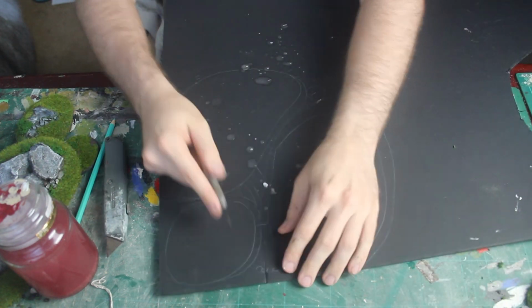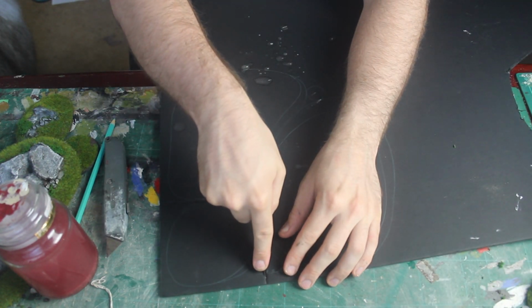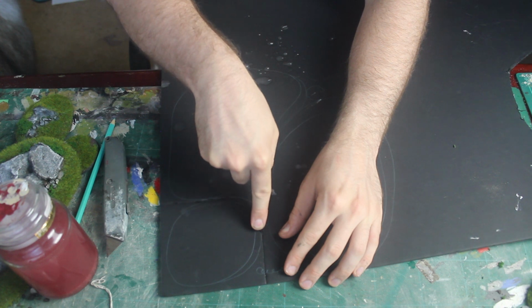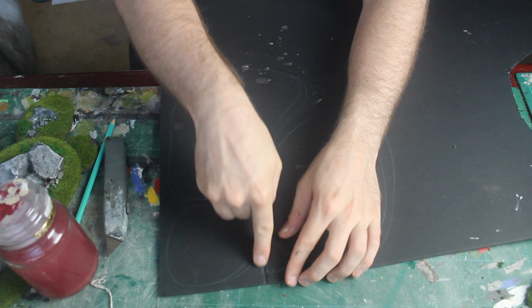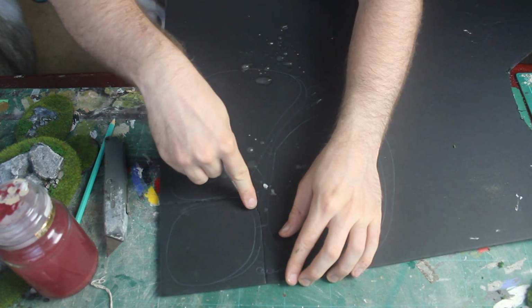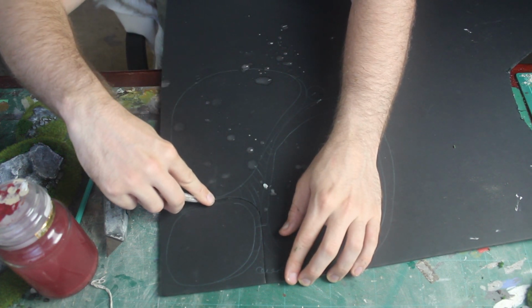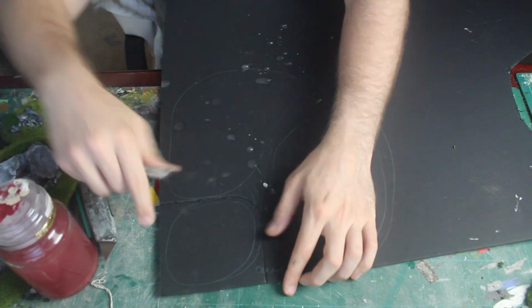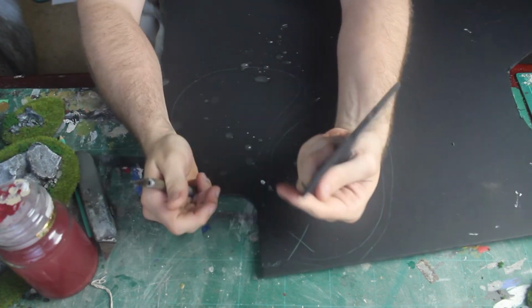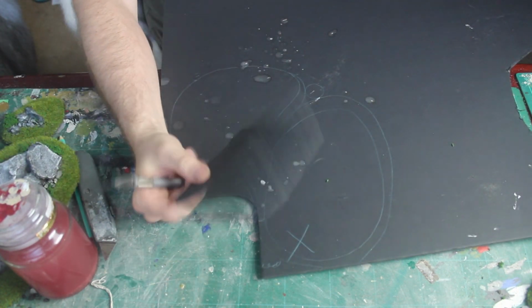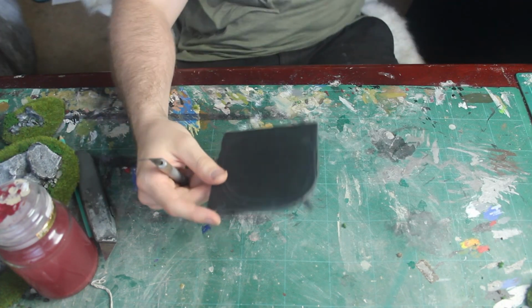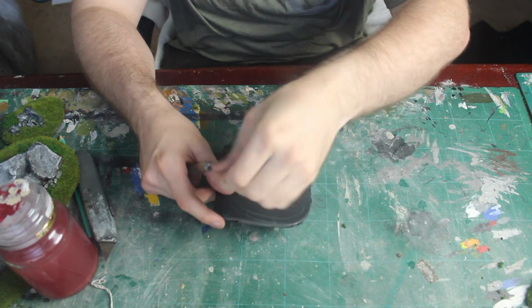Let's see if I can use another knife. Maybe it was just the knife. Alright, I think it was just that knife. So yeah, make sure you got a good knife. I think that Stanley knife might be a bit blunt. Yep, that worked perfectly. Look at that. Alright, so I will be working on just this piece for now. So we'll come back and we'll cut the others.